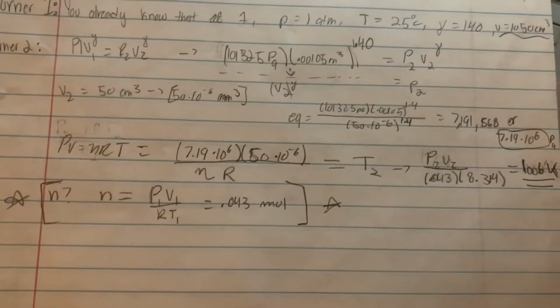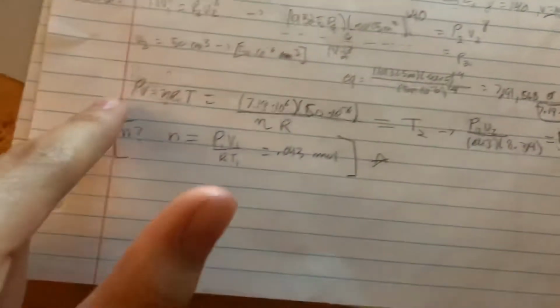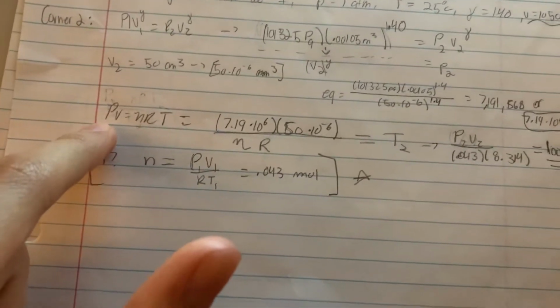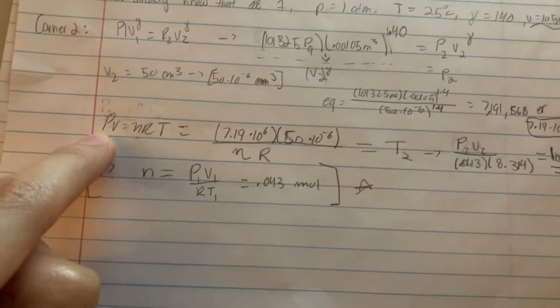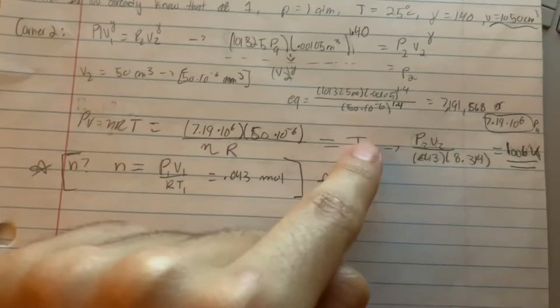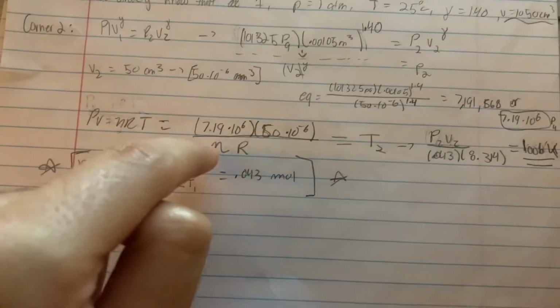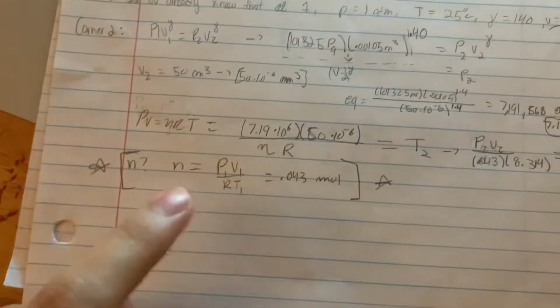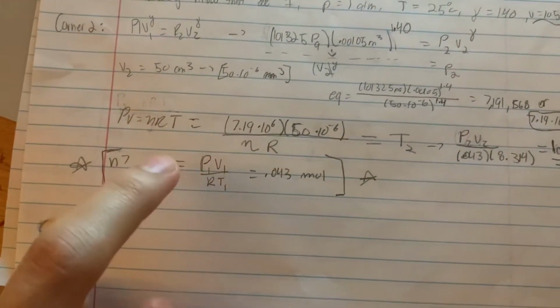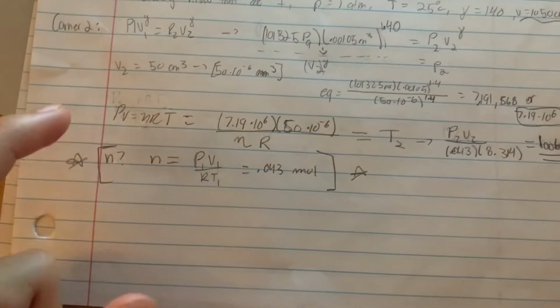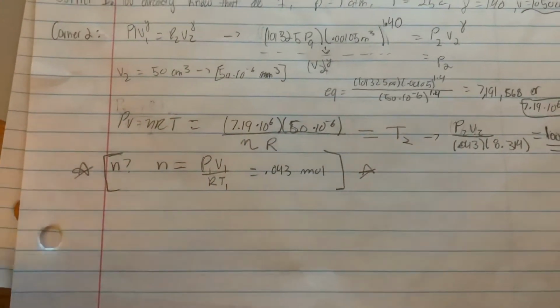Now you have to solve for T. You're going to have to use the PV equals nRT equation, the ideal gas law, rearranged to get T. You should already know R, which is 8.314, but how do we know n? You're going to find n by plugging in P1, V1, and T1, using PV equals nRT for the first corner.